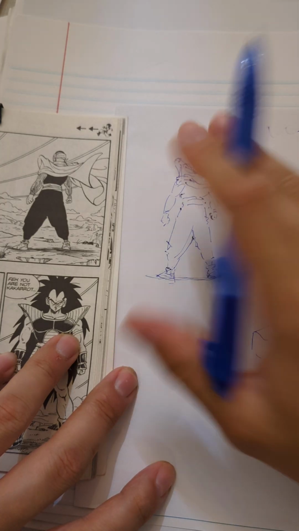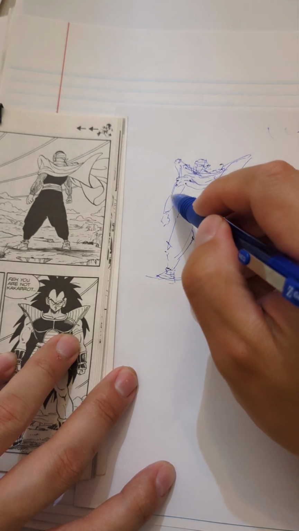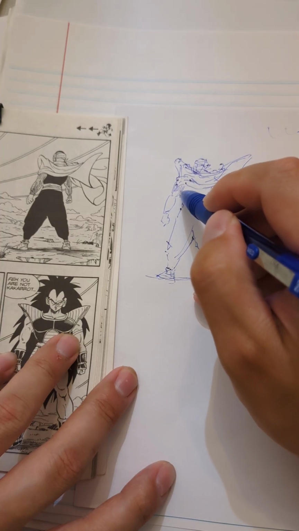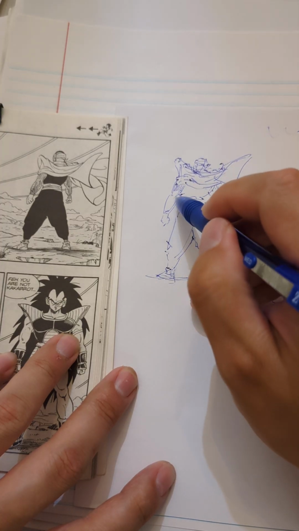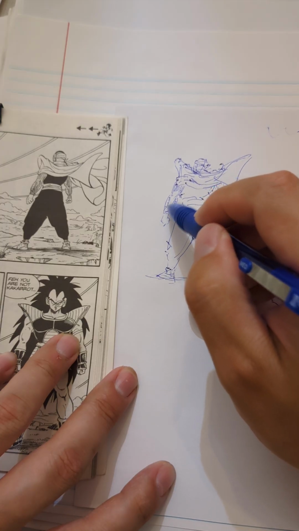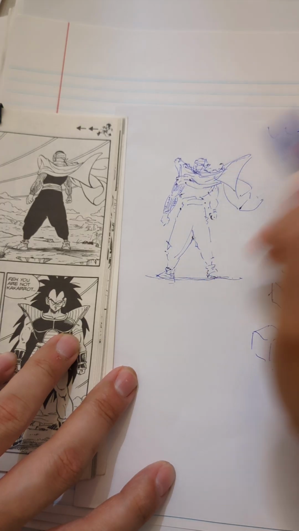Then you get color. So the whole visual language is pretty large, and drawing is a subset of visual language.